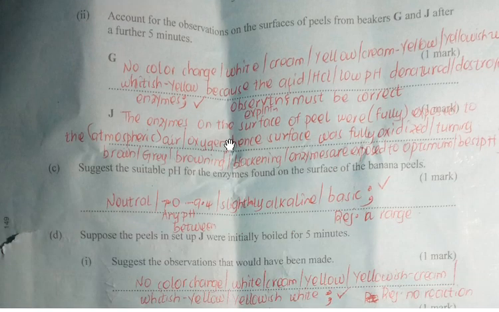Then J: enzymes on the surface of the peel were fully exposed to atmospheric oxygen, hence the surface was fully oxidized, turning brown or gray, or browning or blackening. Or in other terms, you can say the enzymes were exposed to optimum or best pH.